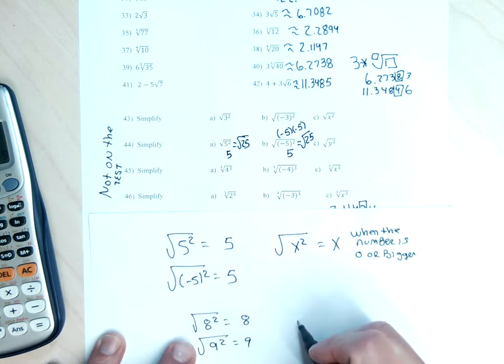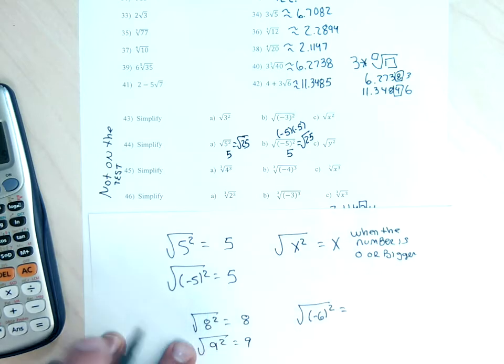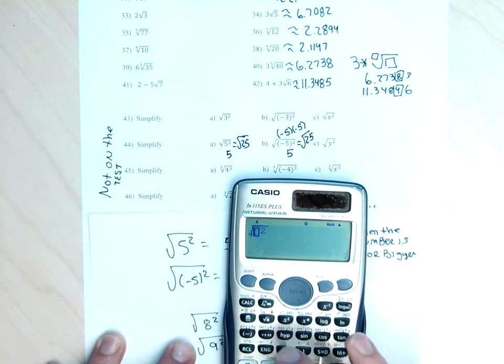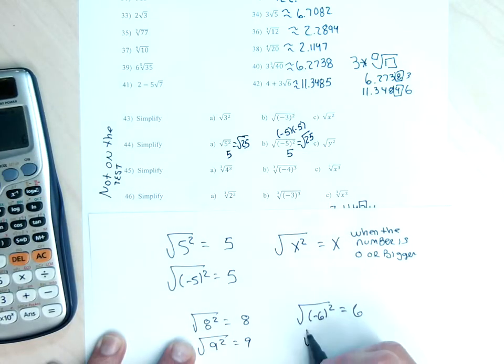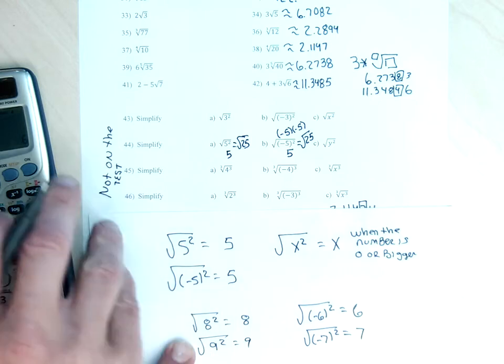So, for instance, the square root of negative 6 squared is not going to be negative 6. The square root of negative 6 squared is going to be 6. Similarly, the square root of negative 7 squared is not going to be negative 7, it's going to be 7.